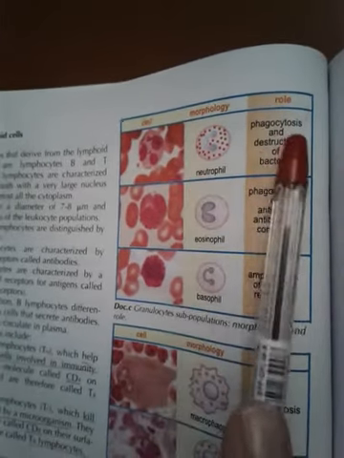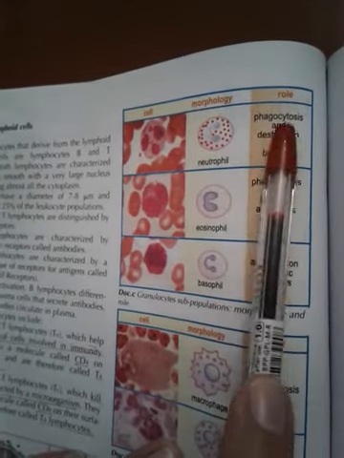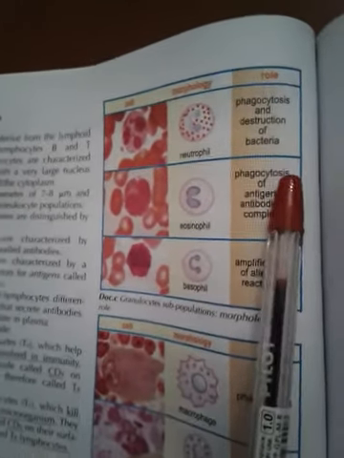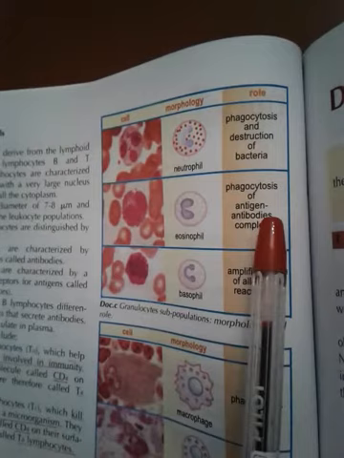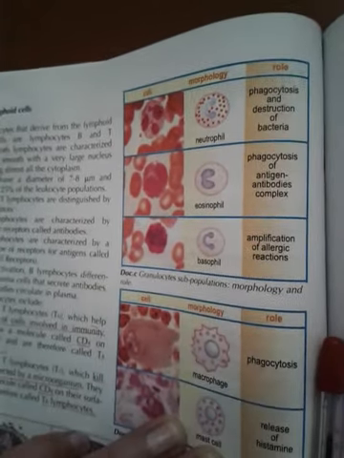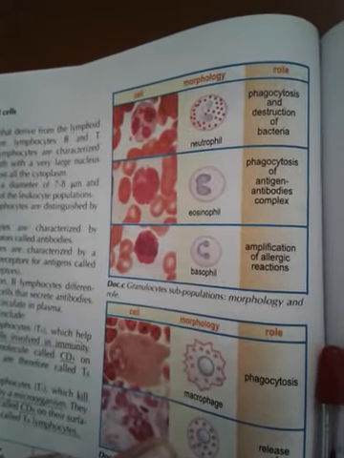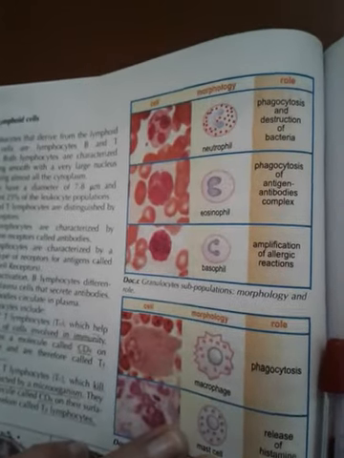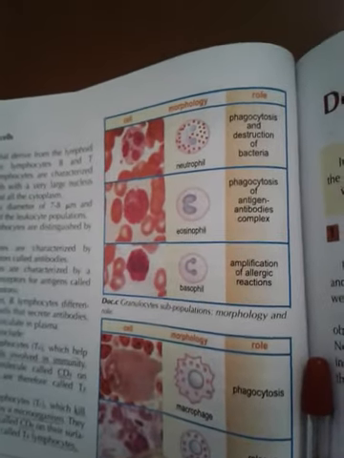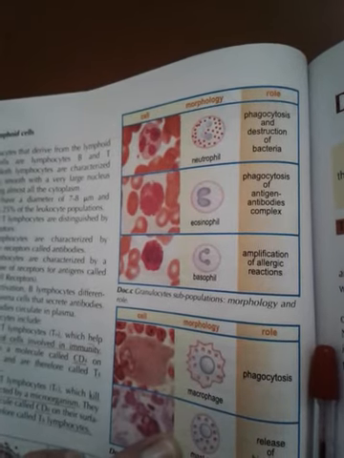For the neutrophil, its role is phagocytosis, or eating up the microbes or the antibodies or whatever comes in, and destruction of bacteria. For eosinophil, we've got phagocytosis as well of antigen-antibodies complex. Okay, so an antigen is present. We have an antigen. Bacteria have different antigens. Viruses have another antigen. So whenever I've got a non-self antigen entering my body, my antibodies will go and neutralize it. They will clump against it. They will make a complex of antigen and antibody.